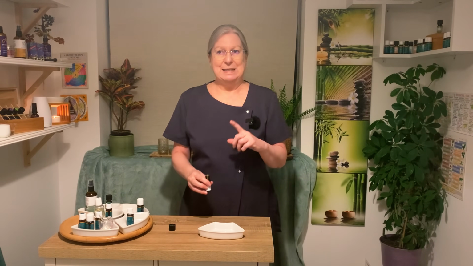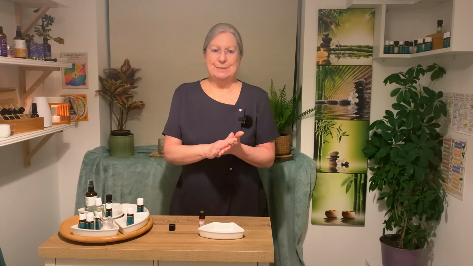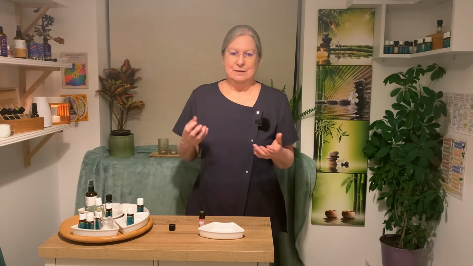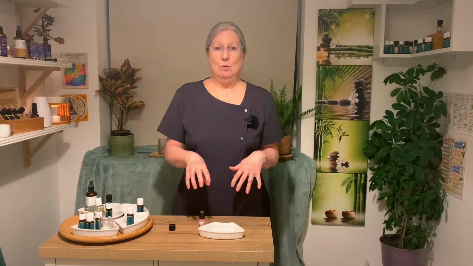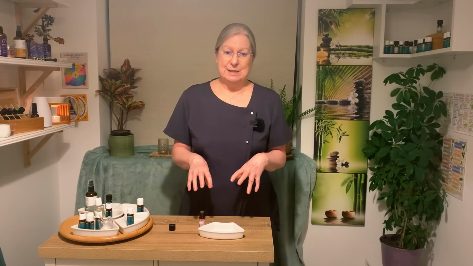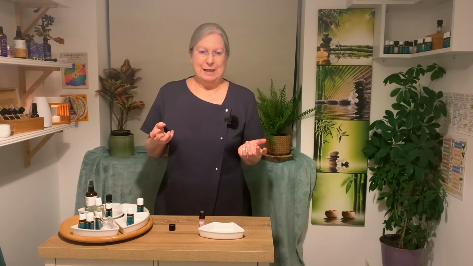So that means it can be used directly on the skin because it's already diluted. It's known for its anti-aging properties, mood boosting. You can use it on its own or in a blend, and it's one of the few recommended oils for use during pregnancy. It also makes a wonderful room fragrancer.